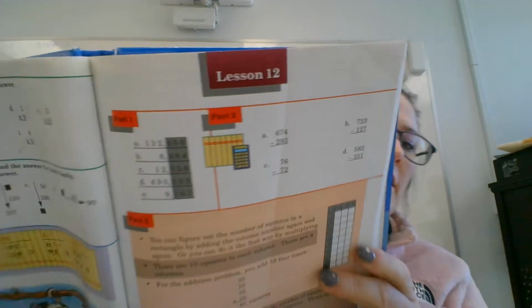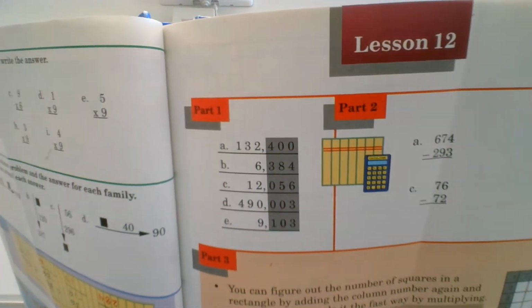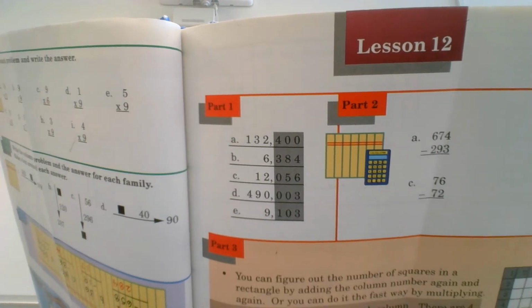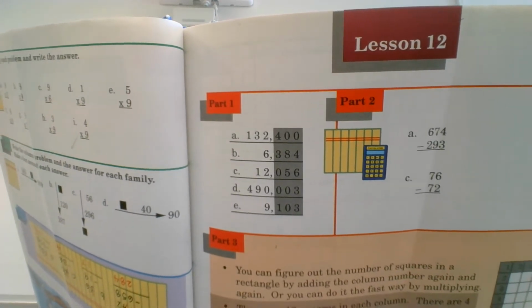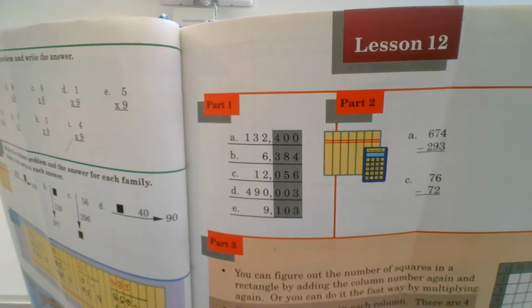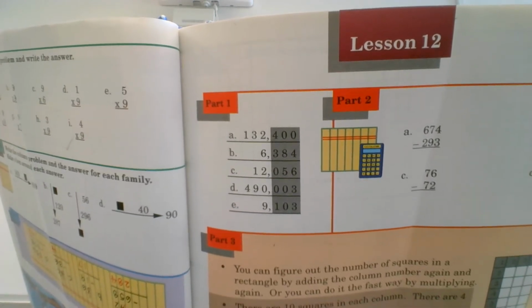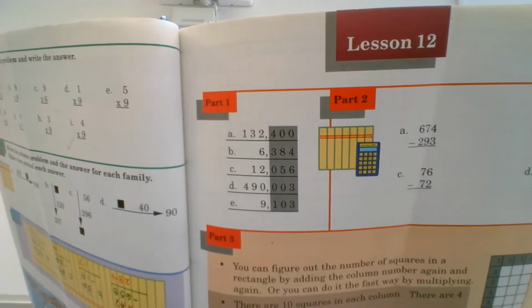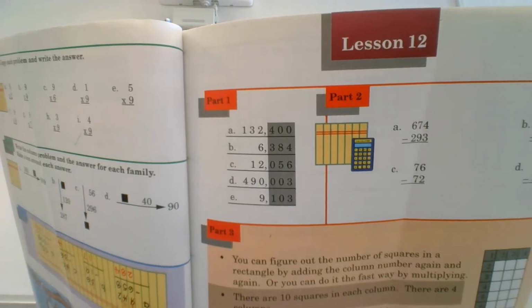Find your textbook page. We are going to read thousands numerals. We are going to stop at the comma and then continue the numeral. Ready? Numeral A. We'll read the thousands first. Ready? 132,000. Let's read the whole thing.